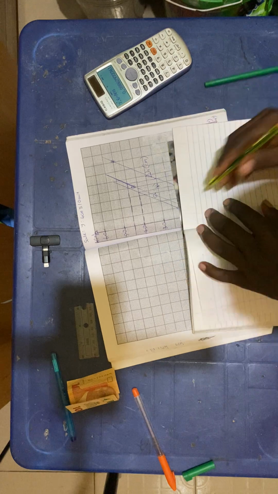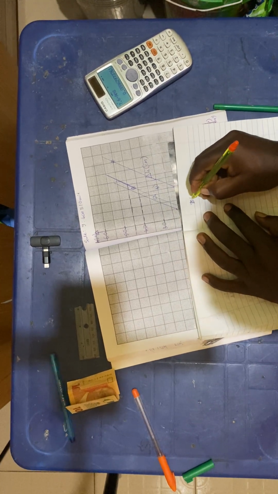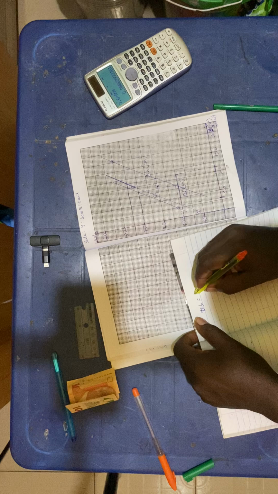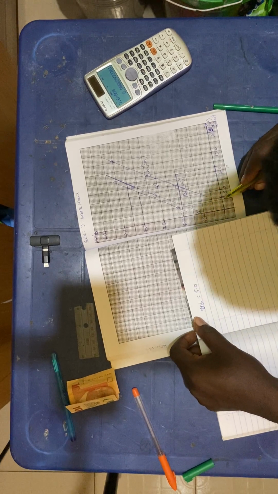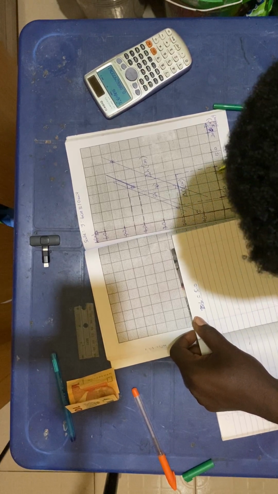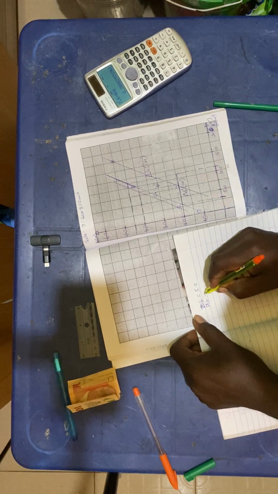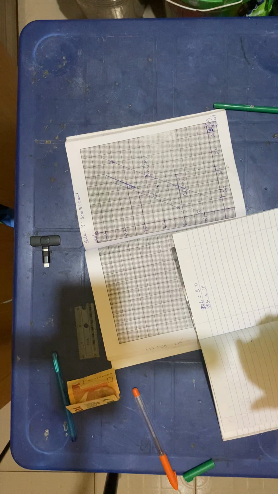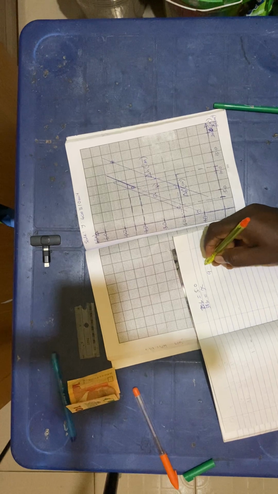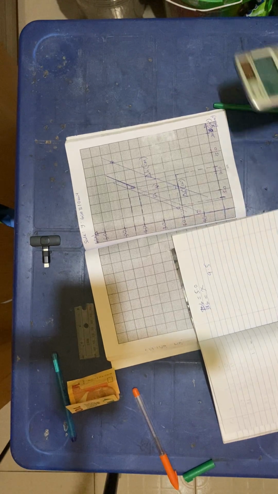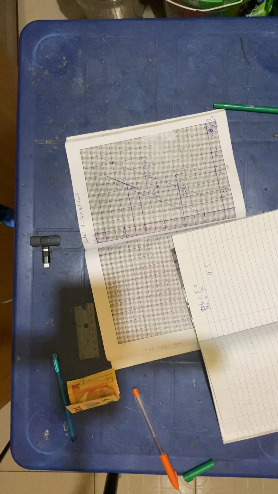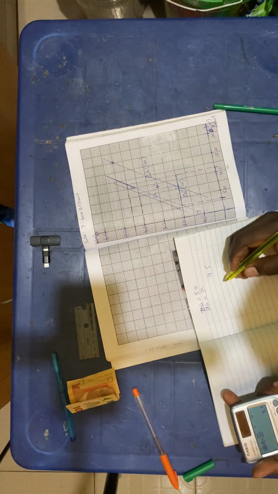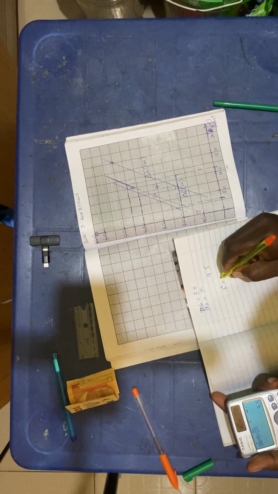So we say that 20 boxes gave us 5.0. So let's count the number of boxes. 10, 20, 30, 38. So 38 boxes should give us what's supposed to be there. So we say 38 times 5 divided by 20. So I'm having 9.5. So now that means that my b squared is equal to 9.5.